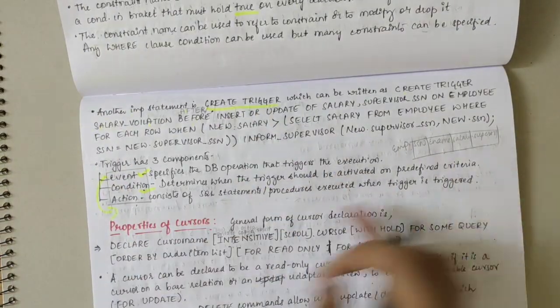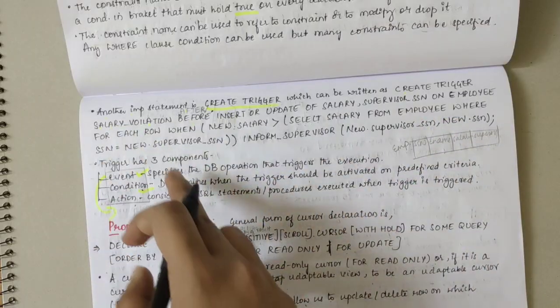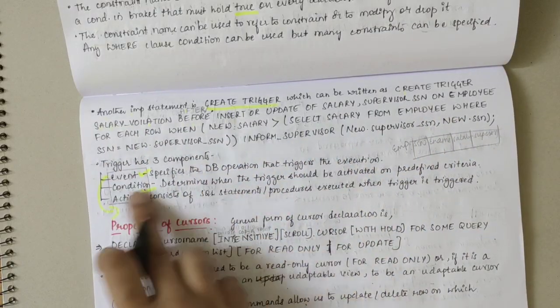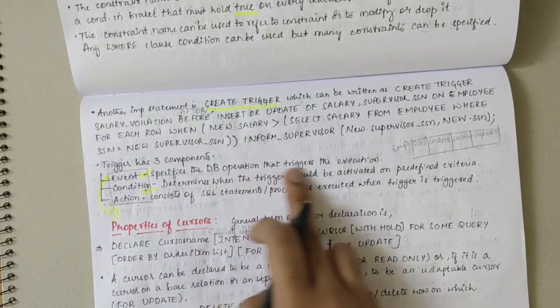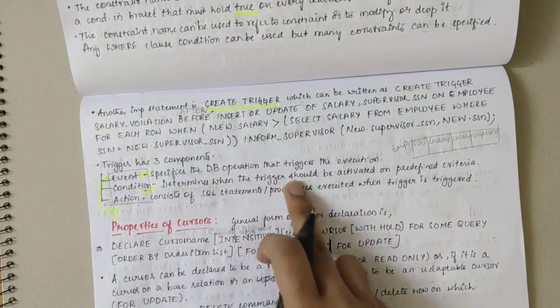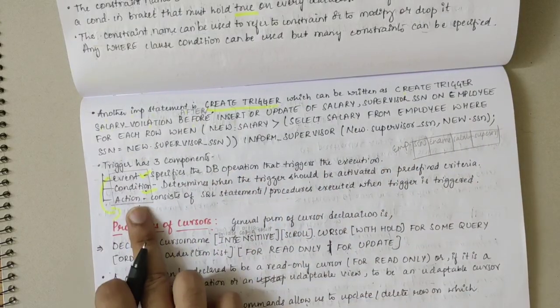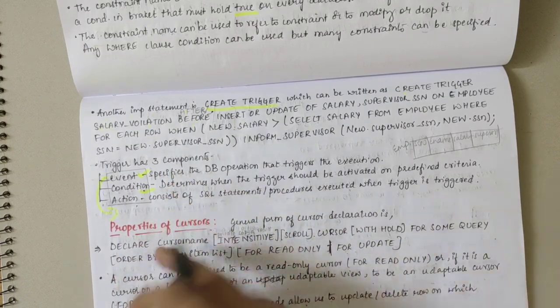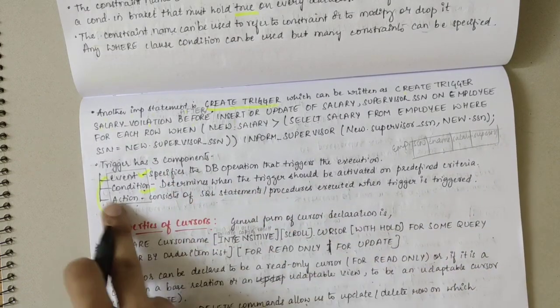I've explained it in pretty simple terms. I would suggest you go through the PDF, in which it is specified very clearly. Here the trigger has three parts: the event, which specifies the database operation, then the condition, which determines whether the trigger should be activated or not, and then the action. Once the event has occurred and it is triggered, what changes have to take place is specified in the action part.